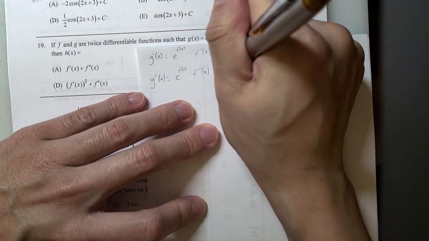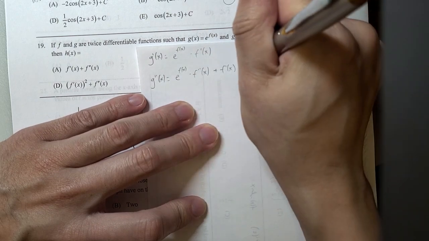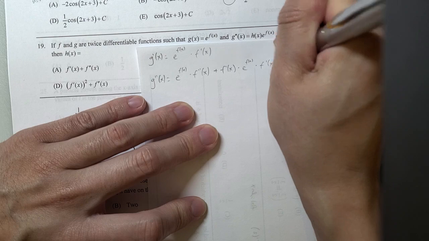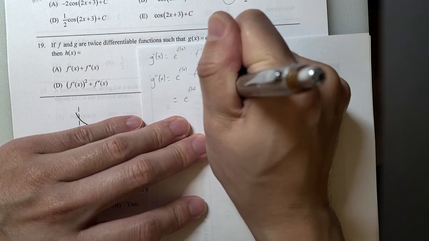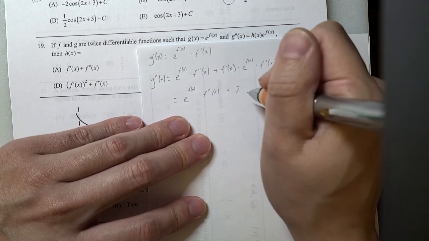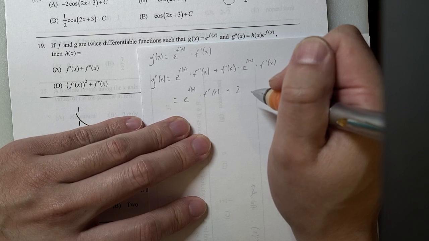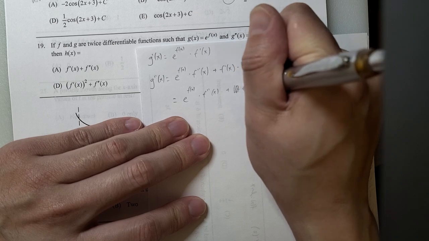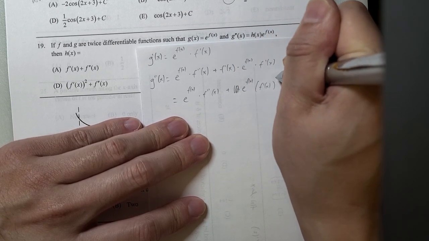Plus second d first. Derivative of this guy is, once again, e to the f of x times f prime of x. So we can rewrite this as e to the f of x times f double prime of x plus, actually not plus 2, sorry, this will be e to the f of x, f prime of x, quantity squared.